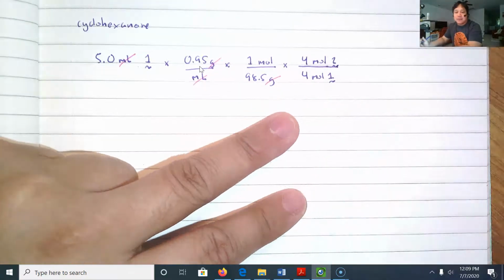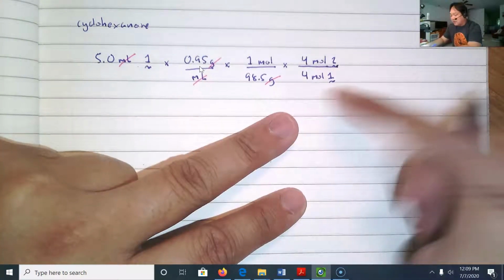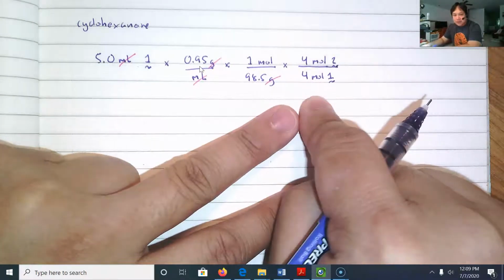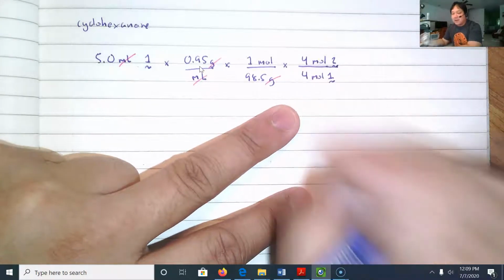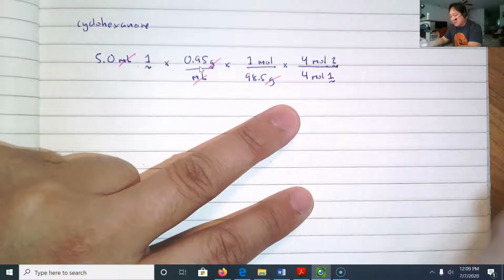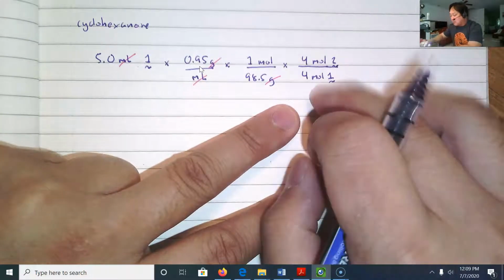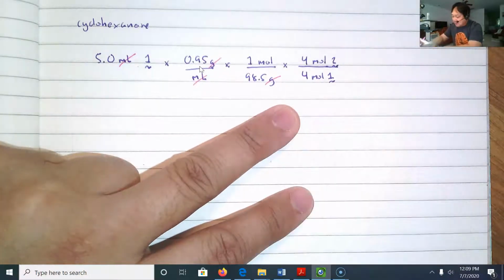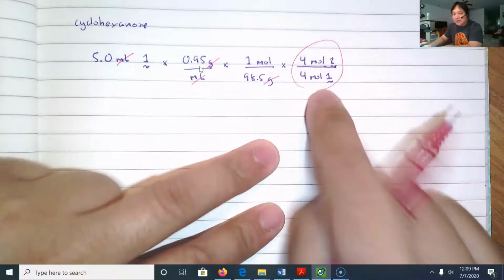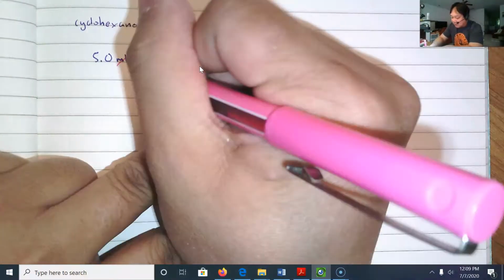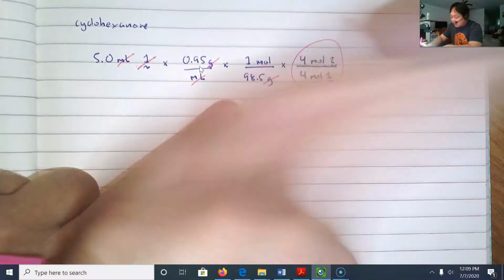Now you may ask yourself, why do I need to do this? Isn't this just 1? Isn't 4 over 4 1? It is, but you want to get in the habit of drawing the mole bridge, because I need this term to get rid of this one here.